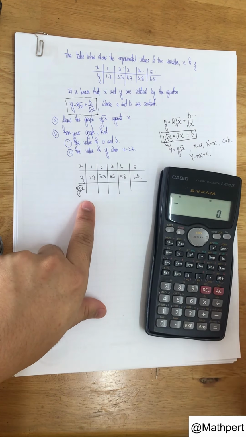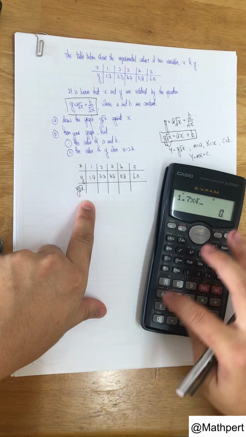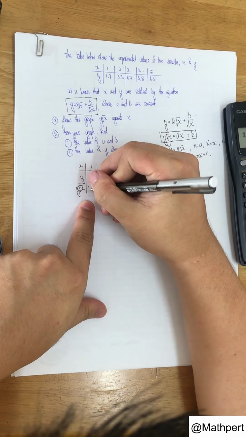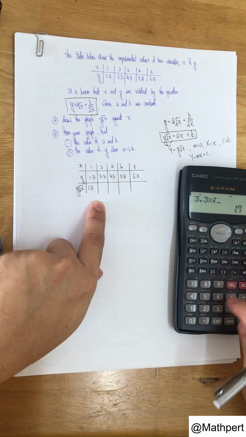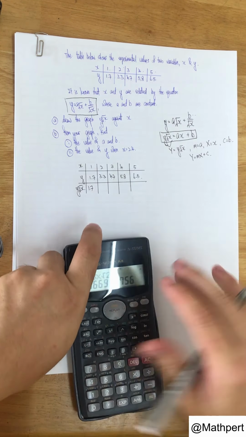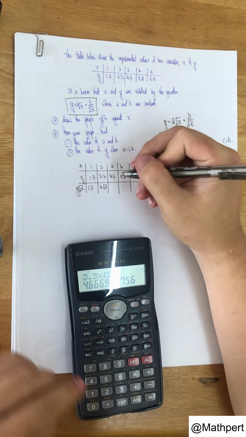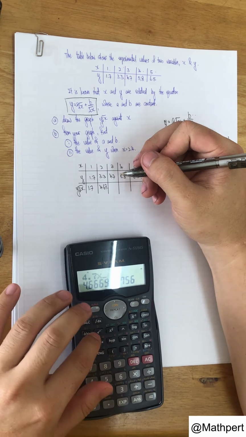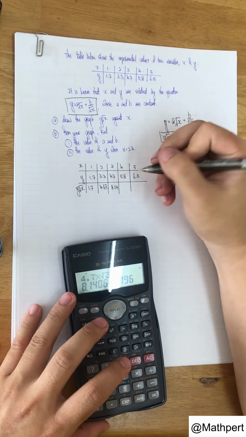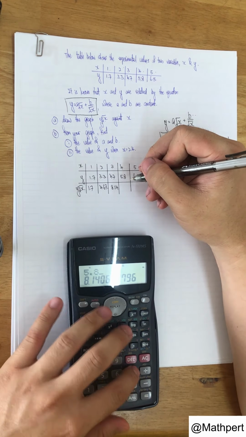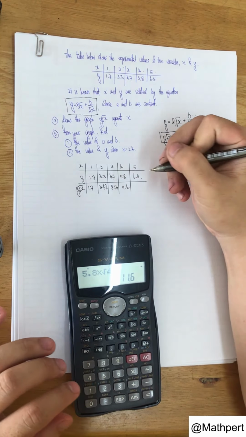So y square root x is 1.7 multiply square root 1, which is 1.7. 3.3 multiply square root 2 is 4.67. 4.7 multiply square root 3 is 8.14. 5.8 multiply square root 4 is 11.6.